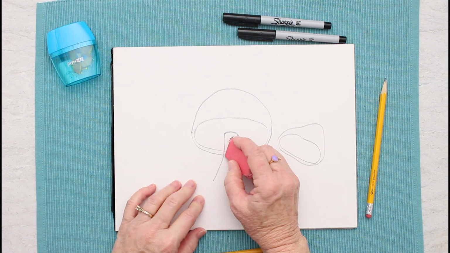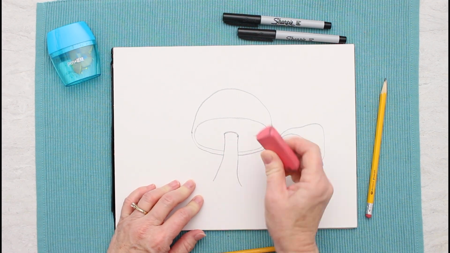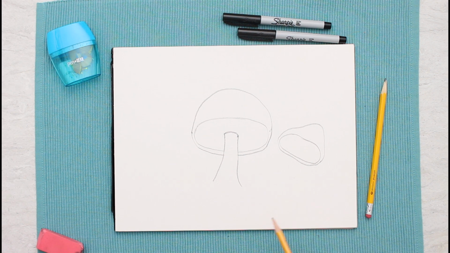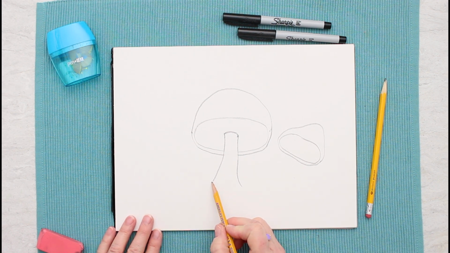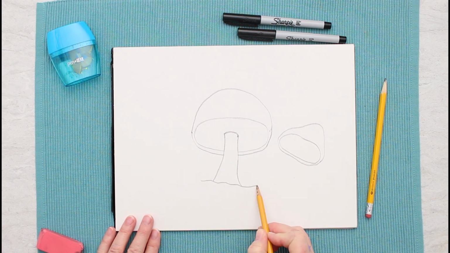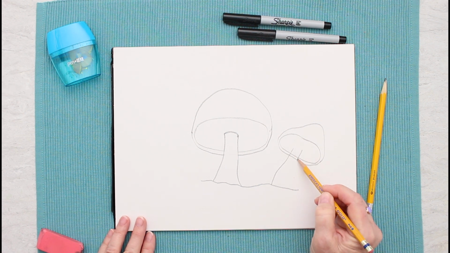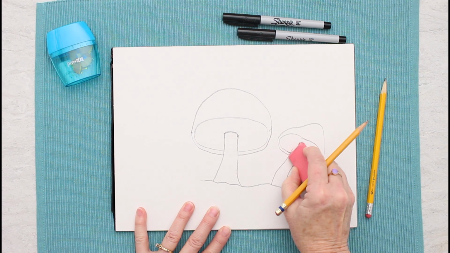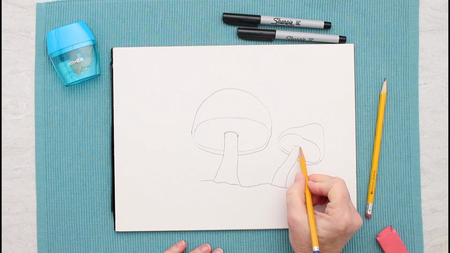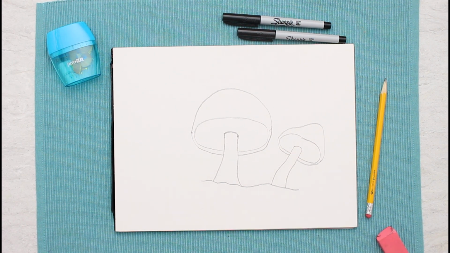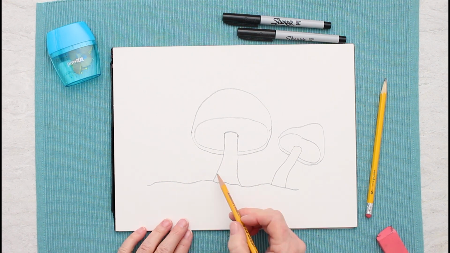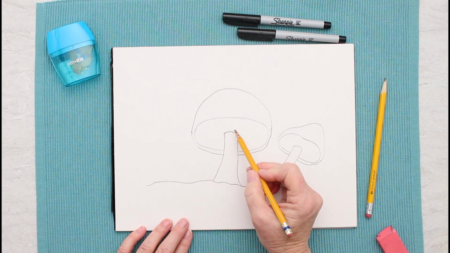Now, this is in front of the mushroom, so we're going to erase these two lines from the oval, and you can draw a line down here that's supposed to be the ground, and this one can have a stem. It's going to kind of come down this direction like that, and we'll erase that and draw the little top part of the stem. Okay, so now we've got a good idea of what our mushrooms look like.